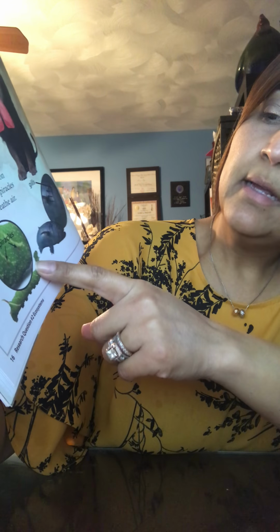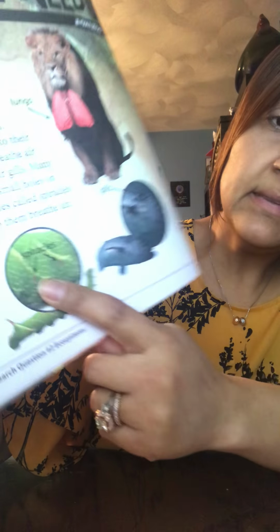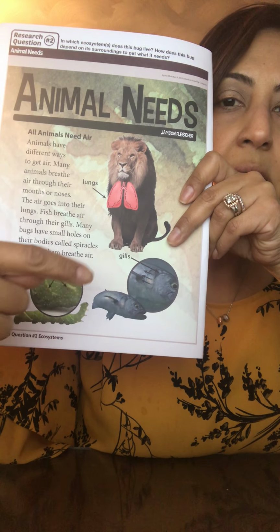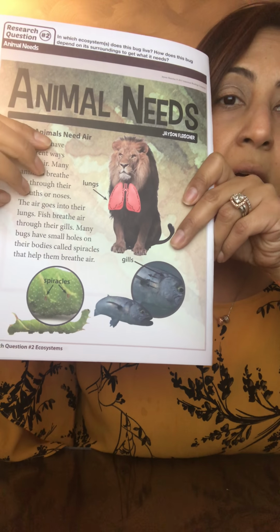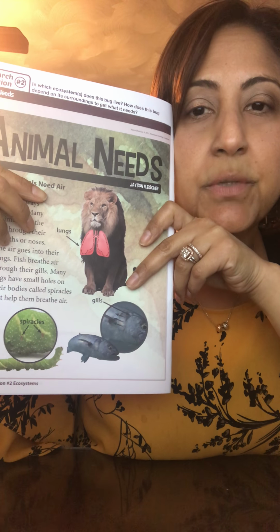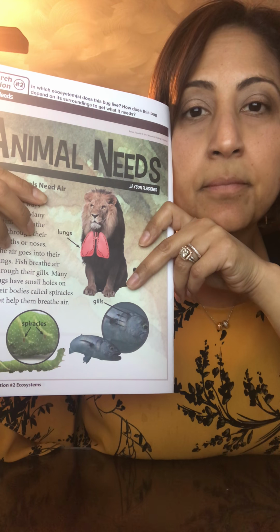And then here we see a caterpillar, and on the caterpillar's body we see these little brown dots. They're called spiracles, and all of those, the lungs, the gills, and the spiracles are all needed in order to help the animals, what do you think? Breathe.